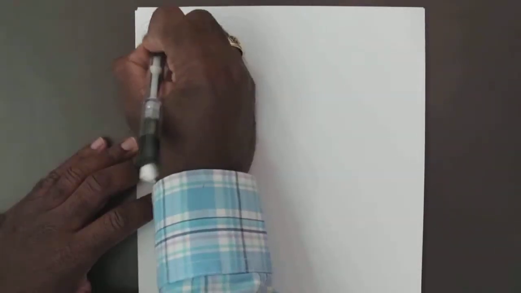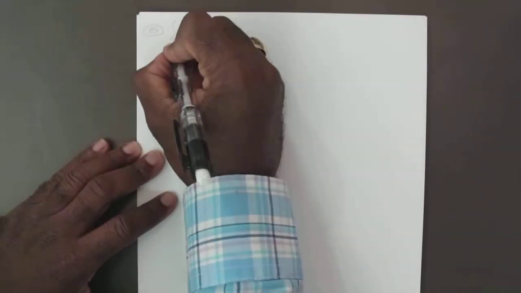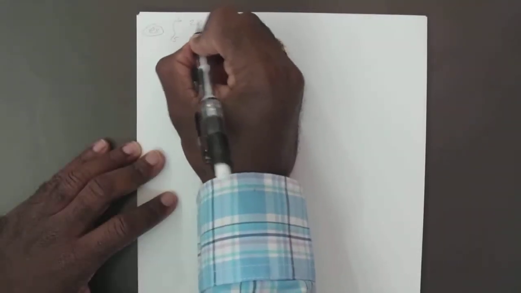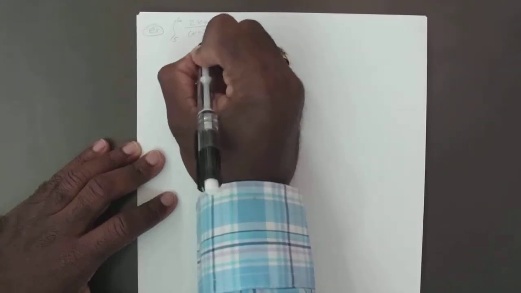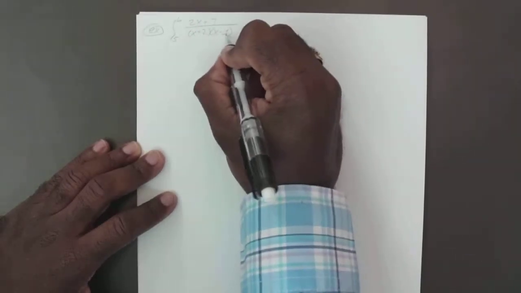Okay, so let's say, for example, I wanted to integrate from 5 to 6, 2x plus 7 over x plus 2 times x minus 1 with respect to x.